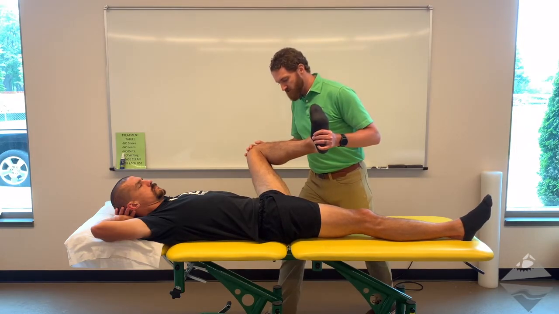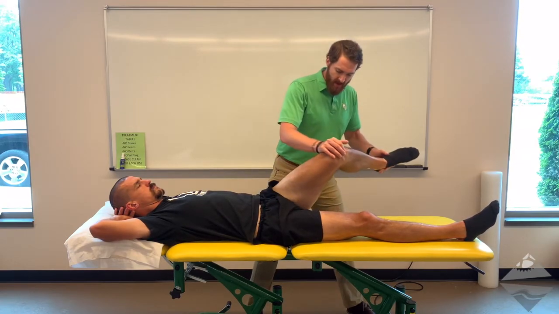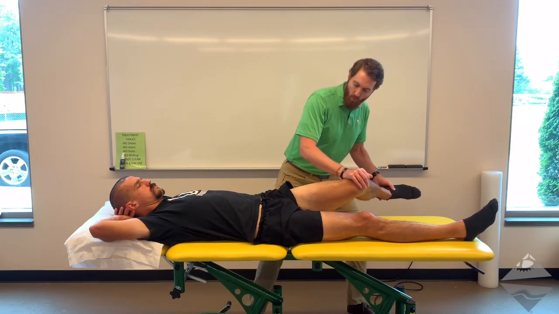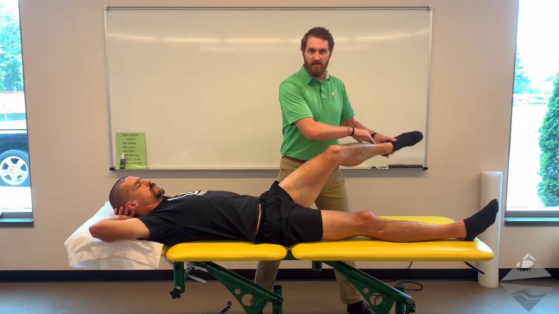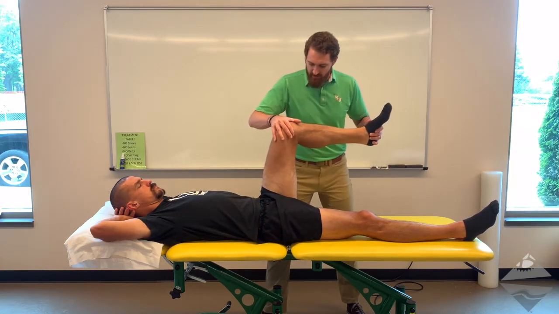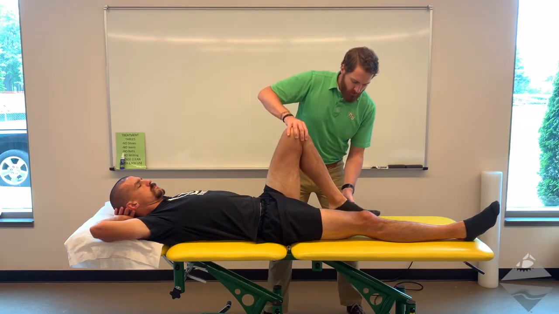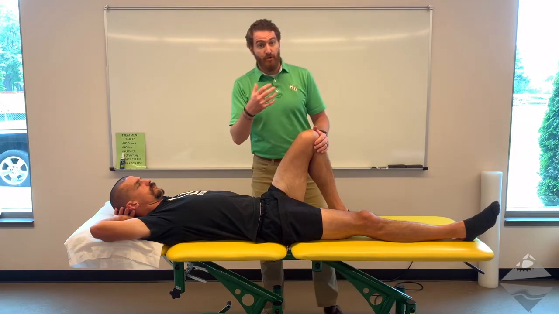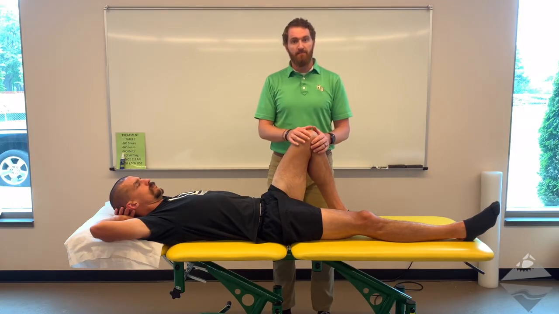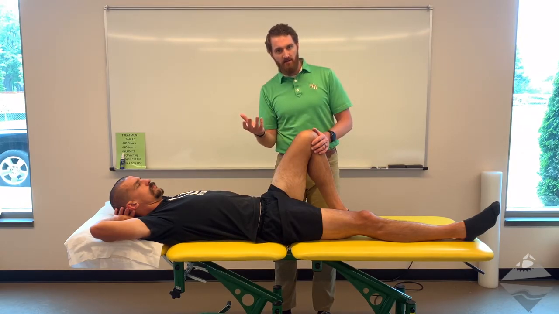Our starting position is Faber. We're going to move through Fitzgerald and extend the hip while maintaining that adduction and internal rotation. Again, we can provide a little bit of a compressive force as we do that to recreate or produce that comparable sign. Note that it's positive if either pain is reproduced, again, the comparable sign, or there is a click.